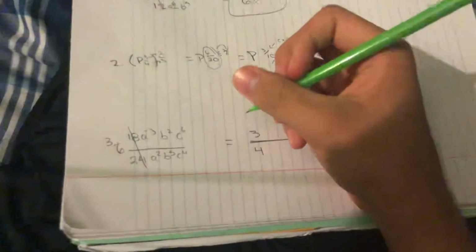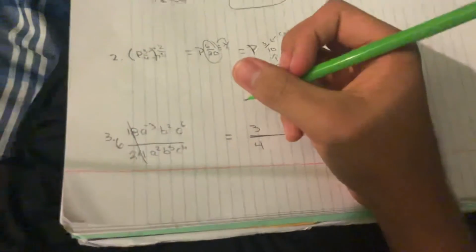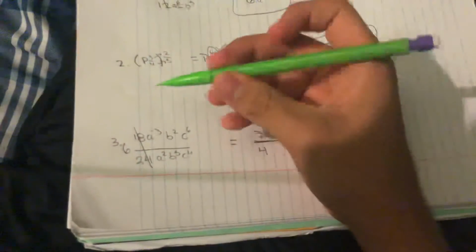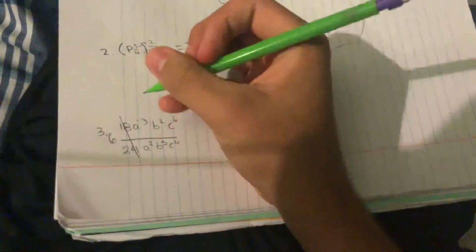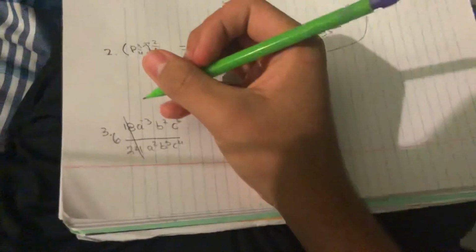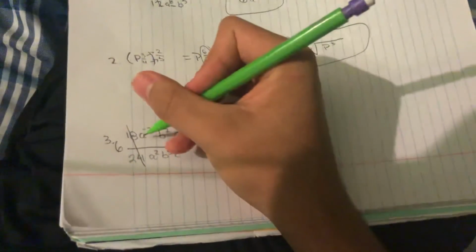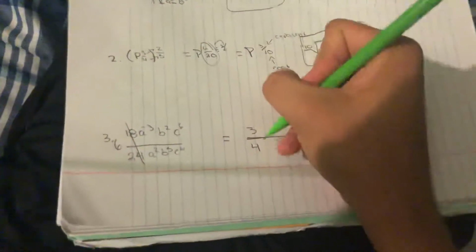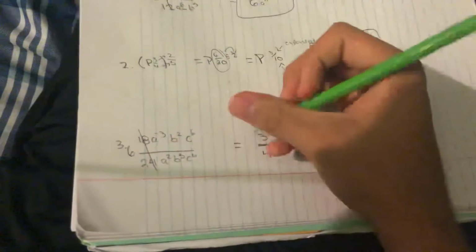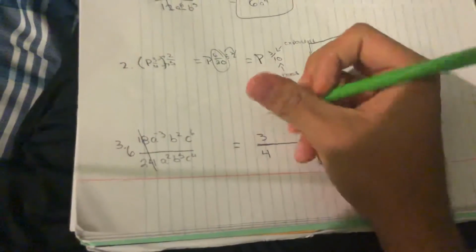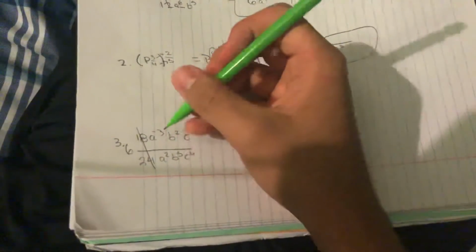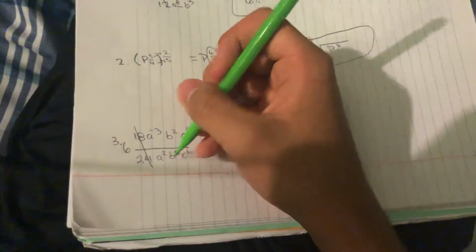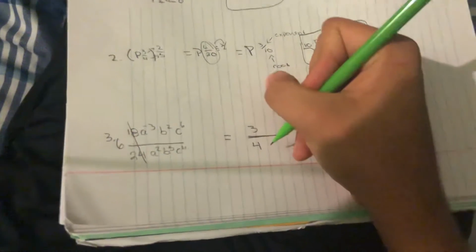Okay, so for the 3, when we subtract them, because we always subtract them, -3 minus 2 will be -5.